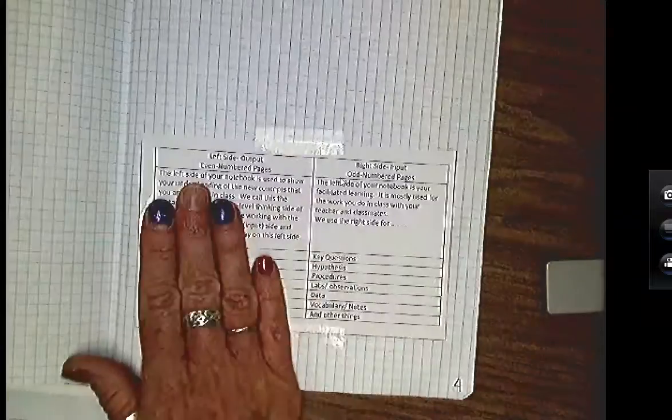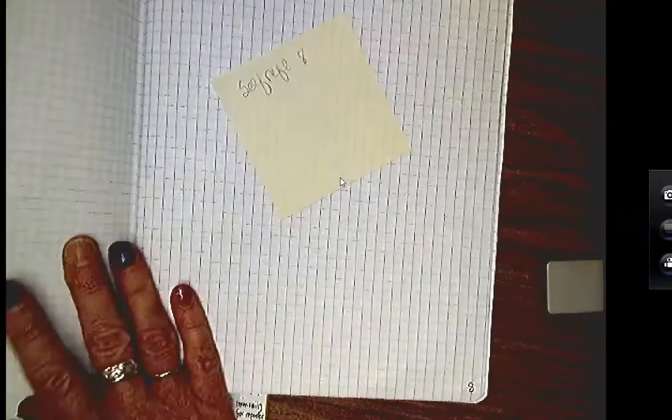This is left side, and please don't read this because it has so many typos. It's going to be very confusing. Just put it there. Pages 5 and 6 should just be numbered and blank. 7 and 8 should be numbered and blank. We haven't done those yet.